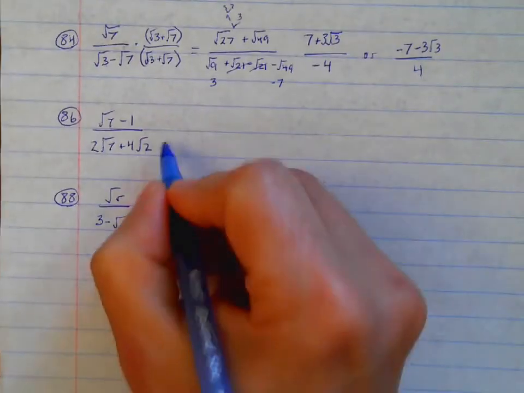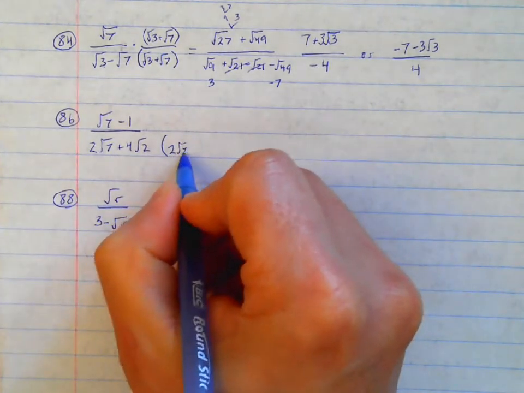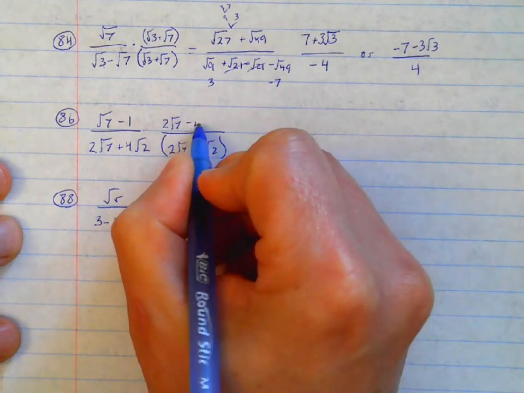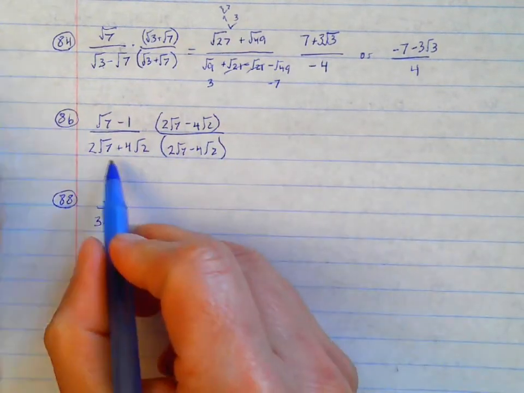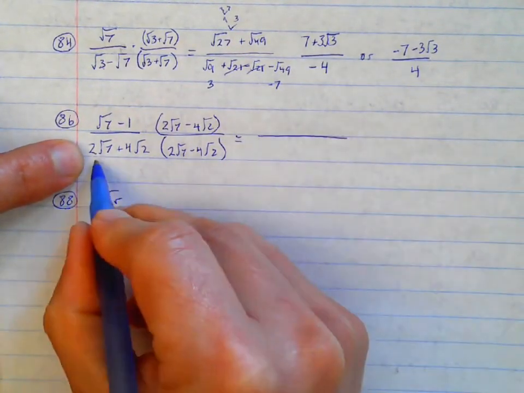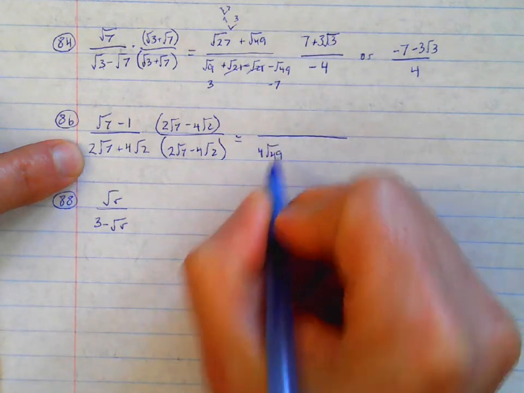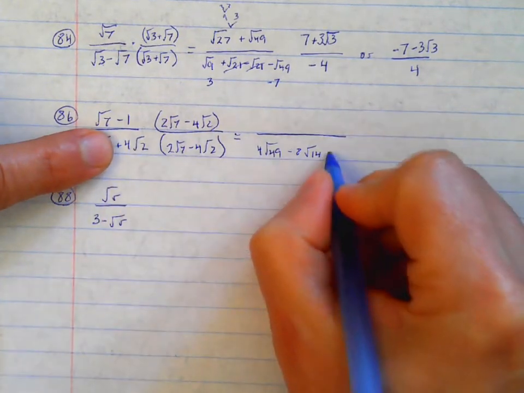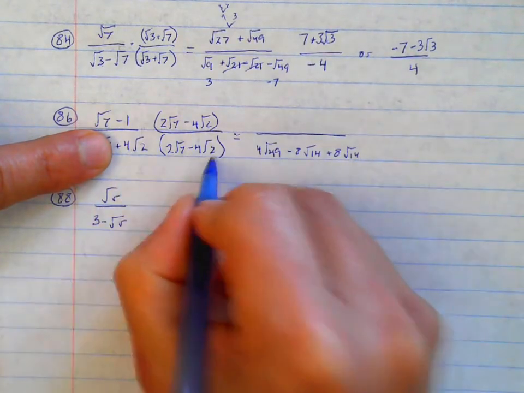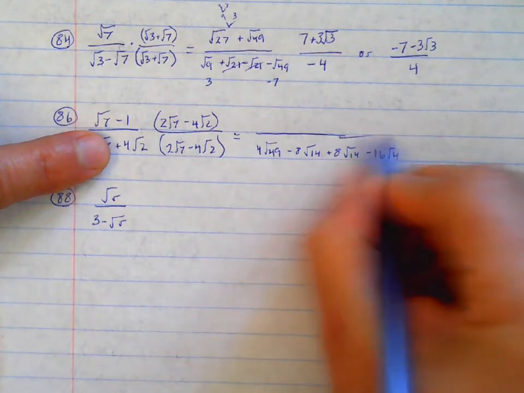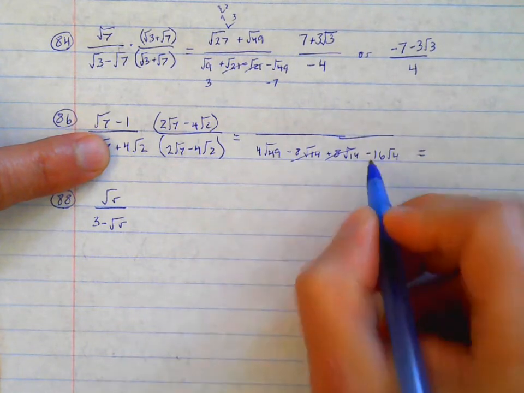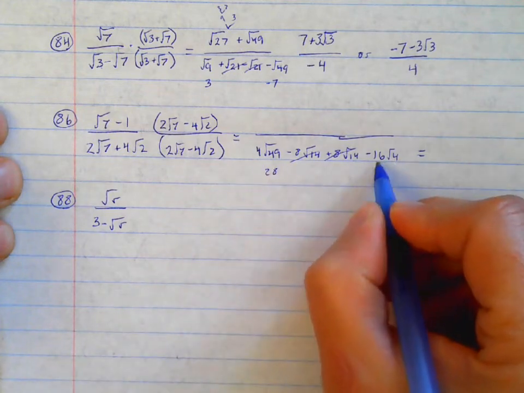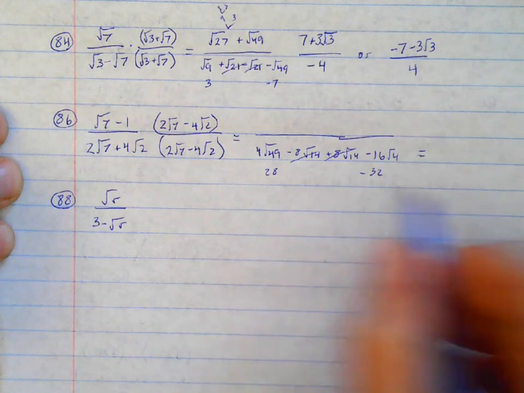Okay, this one, 86. The conjugate of this would be 2 square root of 7 minus 4 square root of 2. Okay, I'll just multiply the bottom first. So that times that would be 4 square root of 49 minus 8 square root of 14 plus 8 square root of 14 minus 16 square root of 4. Simplifying this, those cancel. This would be 7 times 4, and this would be 2 times 16. 28 minus 32 would be negative 4.